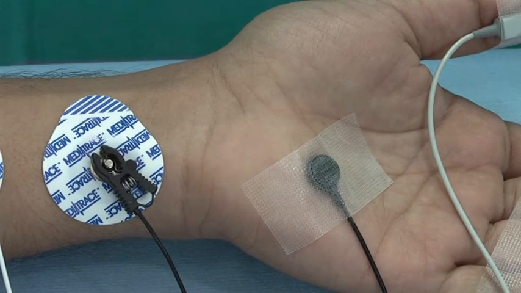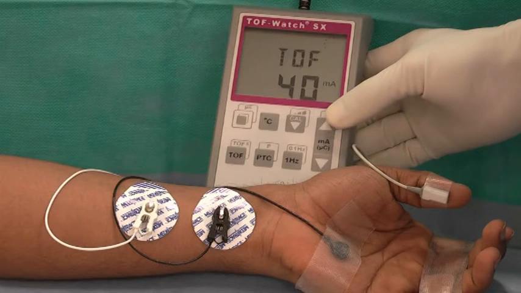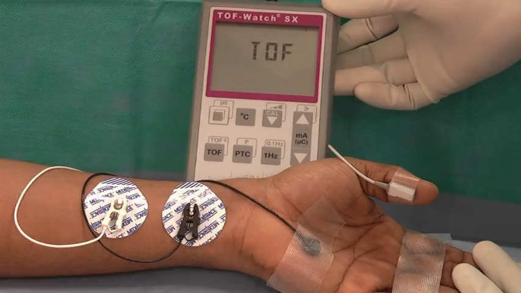Monitoring should be started after induction, before administration of neuromuscular blocking drugs. Select supramaximal current. Select the appropriate mode for stimulation. Observe and interpret the evoked responses.